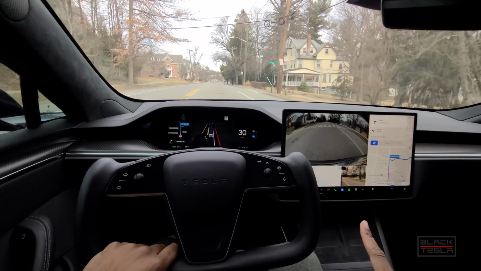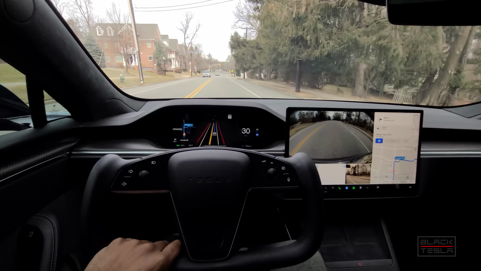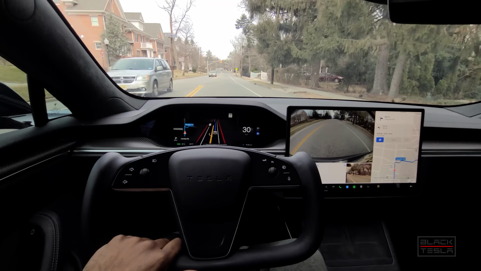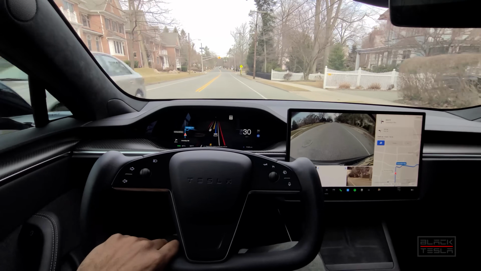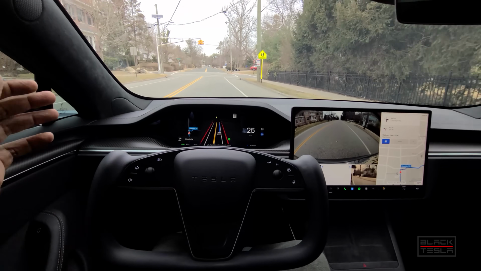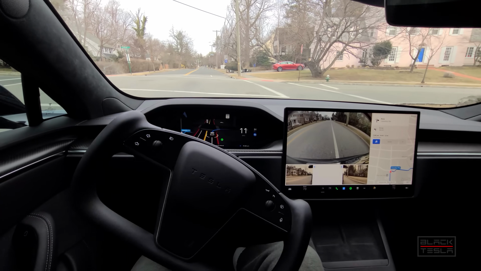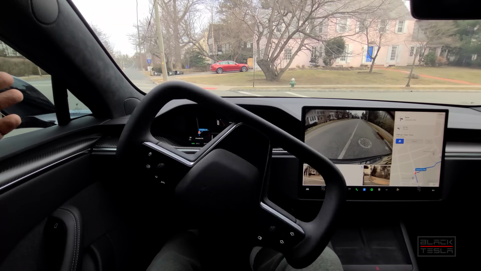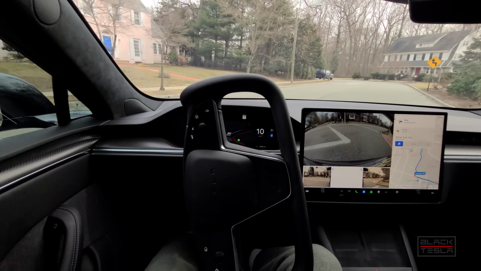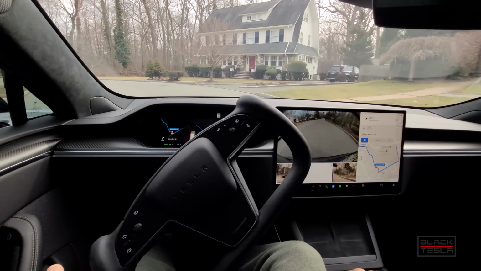Now, if it does something funky here on this turn, then I'm going to go ahead and report it, flag it for Tesla to be able to take action on it. And so I don't double the length of this video, I will actually also skip ahead to the next intersection as well. Very slow. Not great. But let's see what happens here.